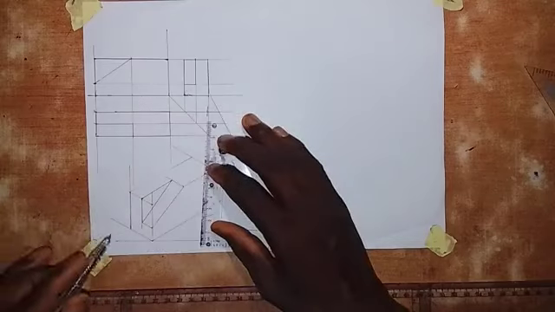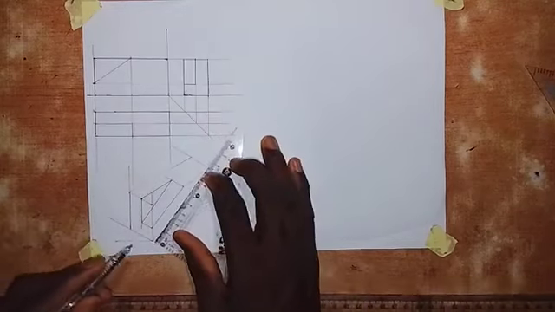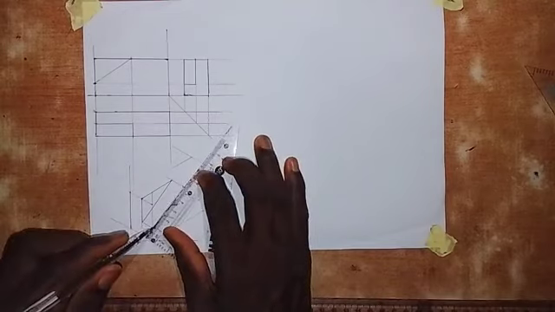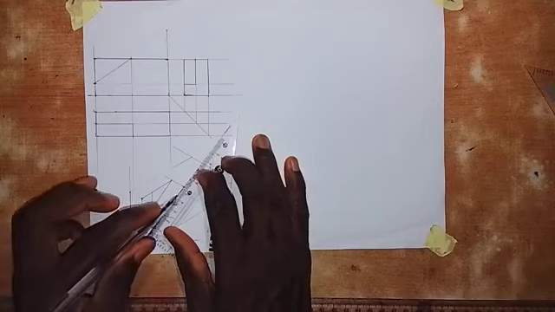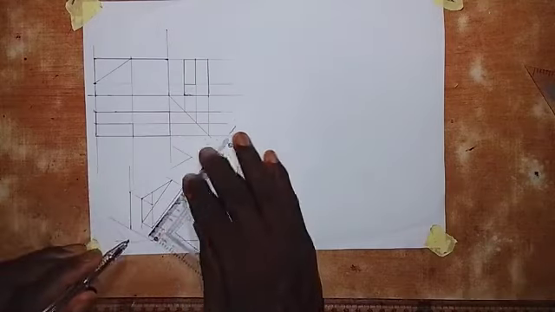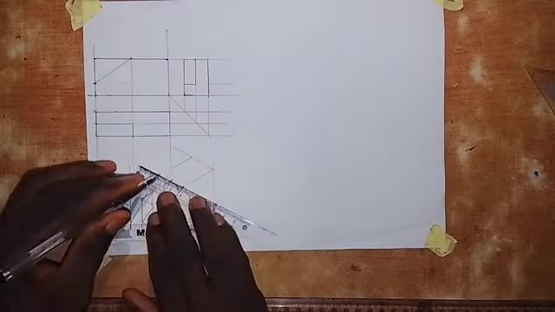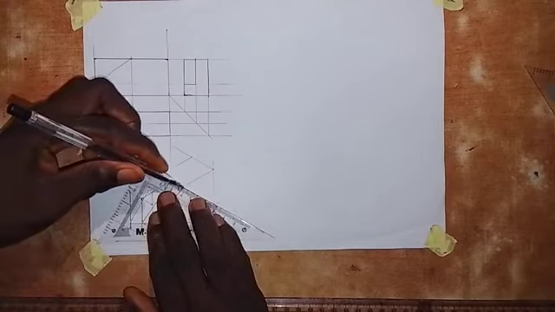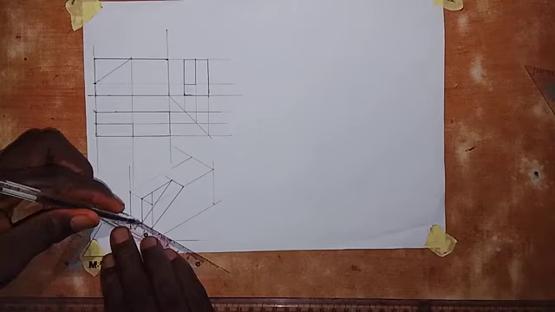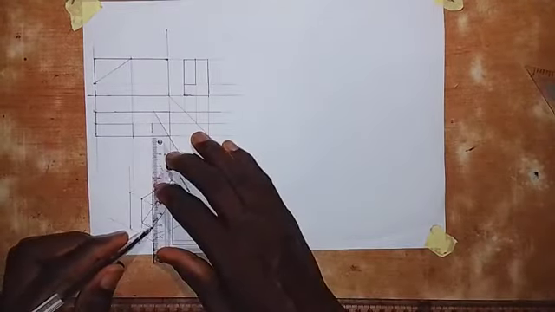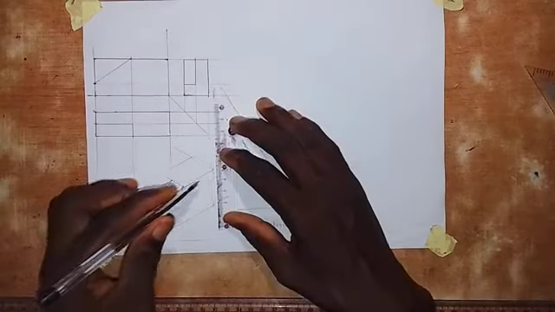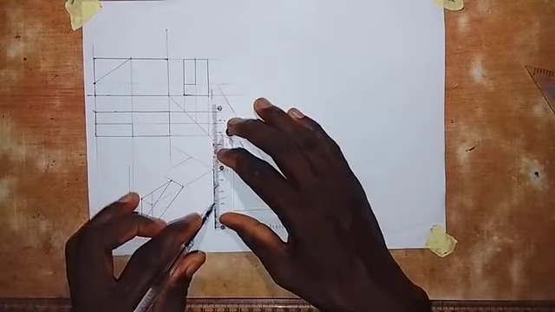And this line, we are going to make it a thick line from here to here. Okay, and this line also will be a thick line like this, and this will also be a thick line from here to here. Okay, then we are going to make this a thick line down, and this will also be a thick line down here.